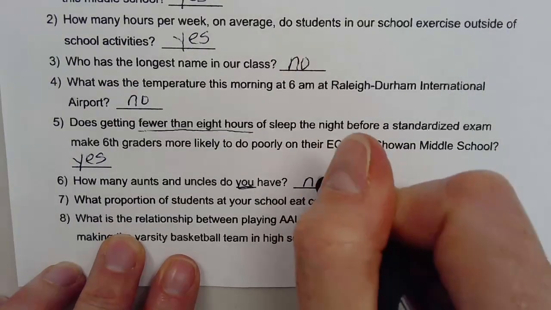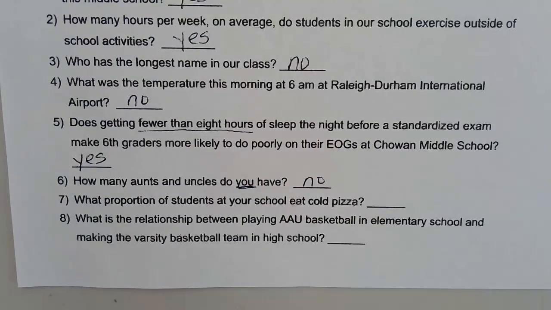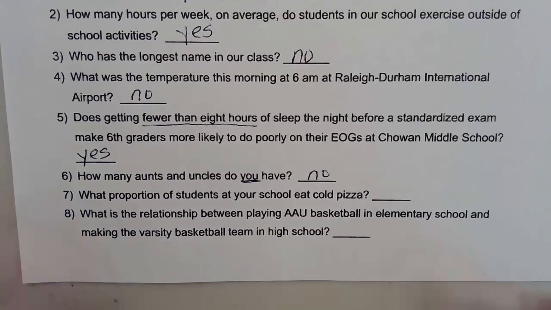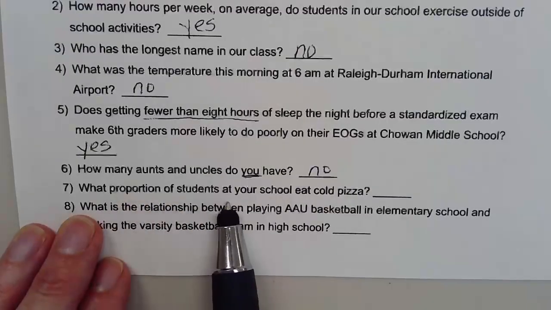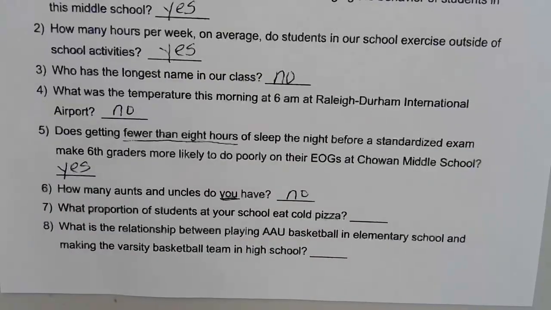So that's a no. Now, if I ask the whole class or my whole 6th grade, how many aunts and uncles do you have? Is that statistical? Yes, because you're asking more than one person, and am I going to get the same answer? Probably not. It's going to vary. Some may have 0, some may have 14 or 15 or 20. It just depends on their family. Number 7. What proportion of students at your school eat cold pizza?